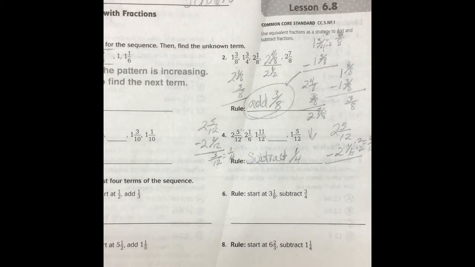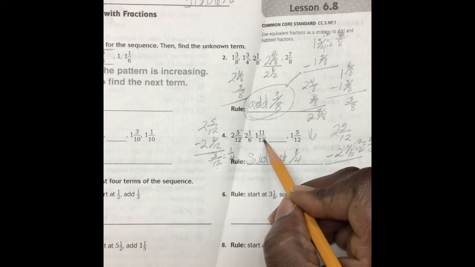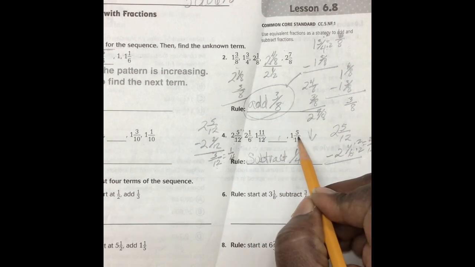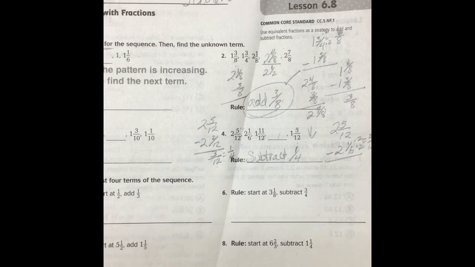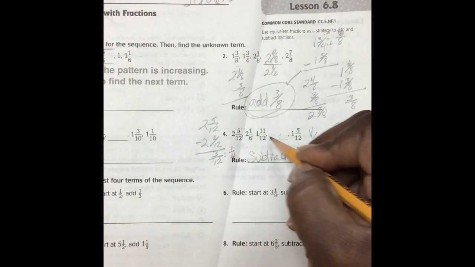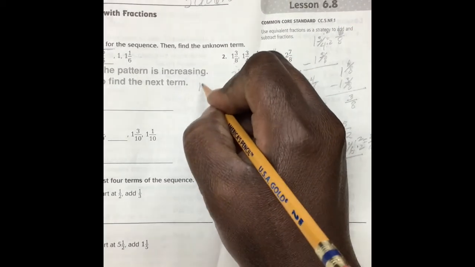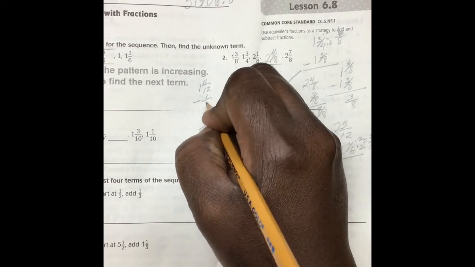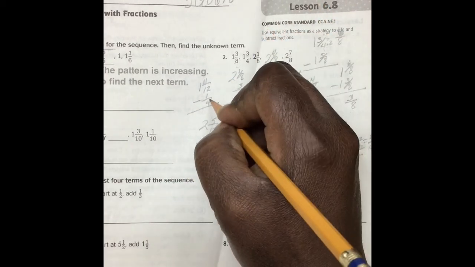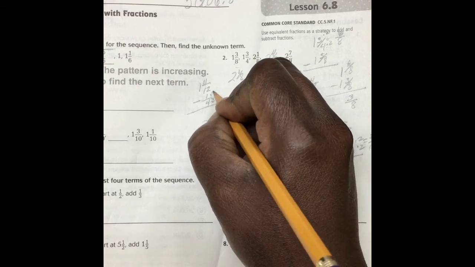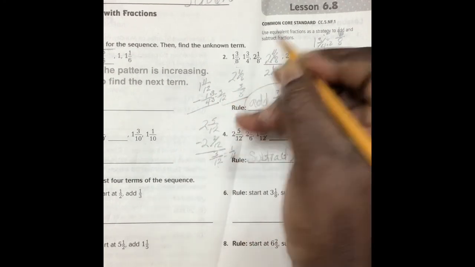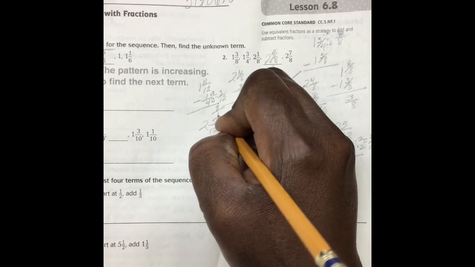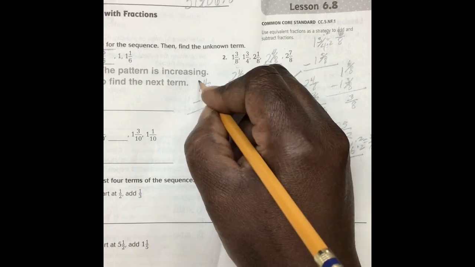Okay, well, let's check. Let's subtract 1/4 from here, get our answer, and then subtract 1/4 from here and see if we get this answer. Okay, let's go up here. 1 11/12. Okay, we're going to subtract 1/4. So we need to make this a 12 by multiplying by 3. So this becomes 3 12ths. And let's subtract. 11 minus 3 12ths is going to be 8 12ths. And 1 minus nothing will be 1.